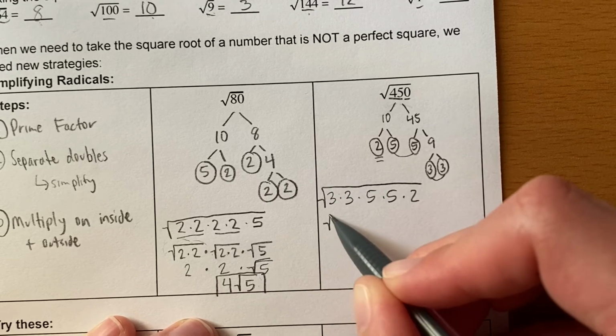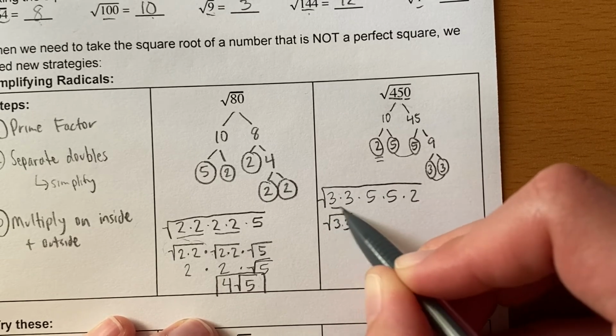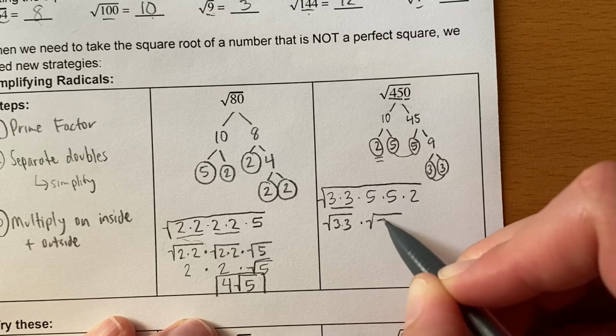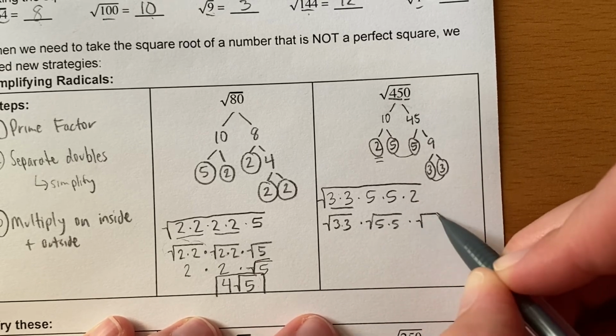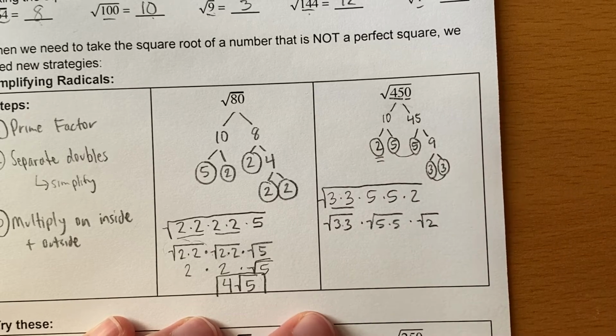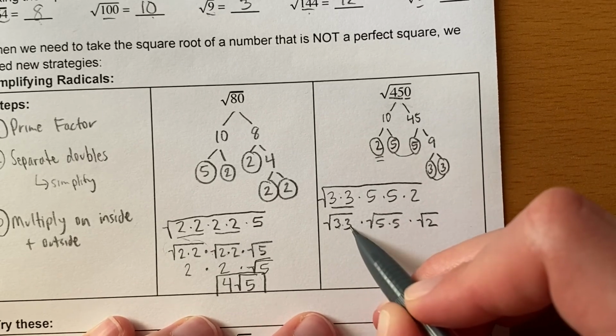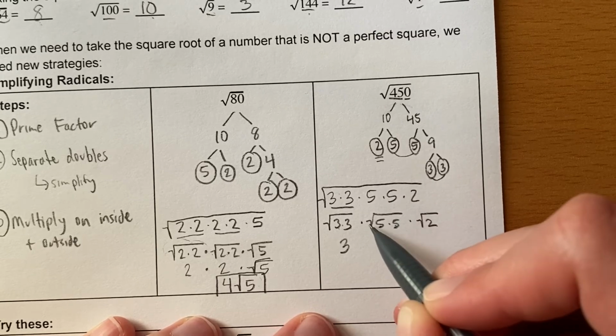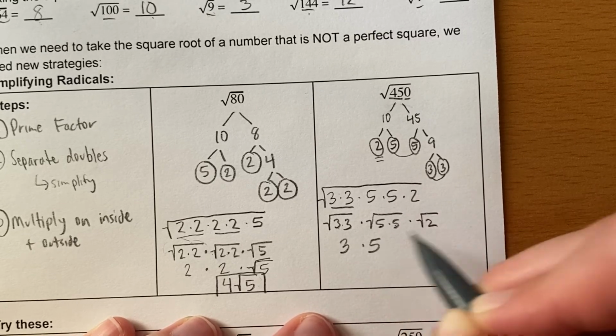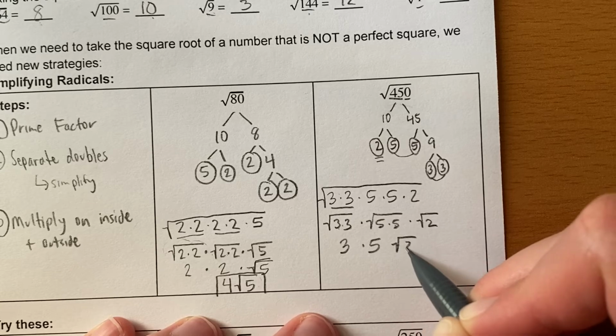So I'm going to separate out the doubles. Right, this double, I'm separating it. This double, I'm separating it. And that 2 is just going to stay by itself because it doesn't have a partner. Okay, so this is 3 times 3, that's 9, and the square root of 9 is 3. This is 5 times 5, that's 25, and the square root of 25 is 5. And this root 2, it just stays root 2.